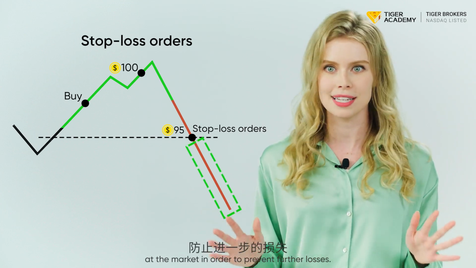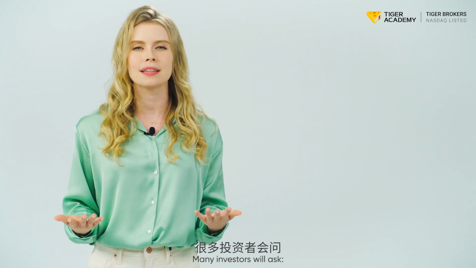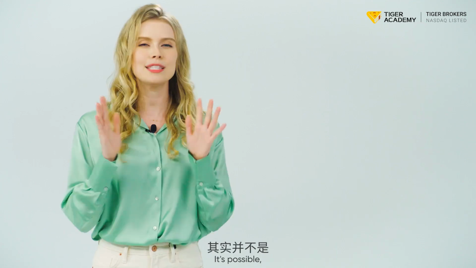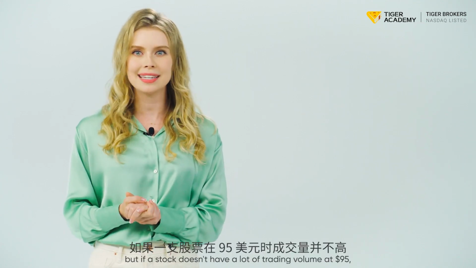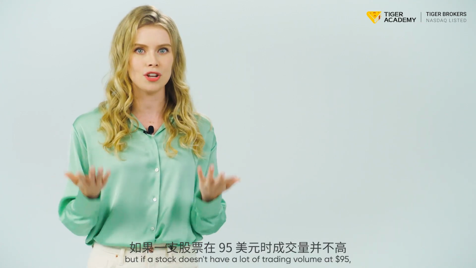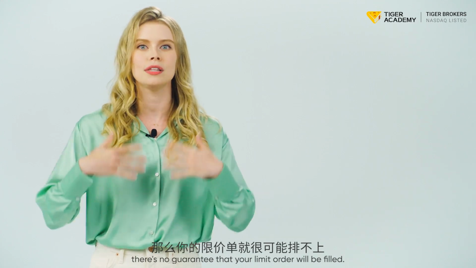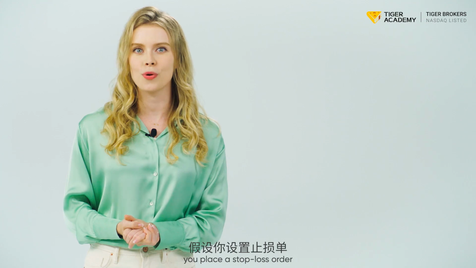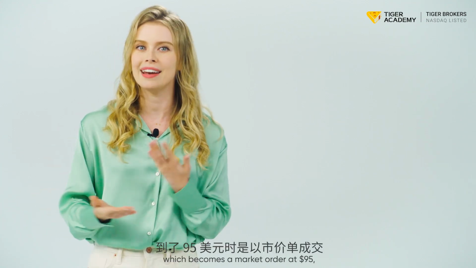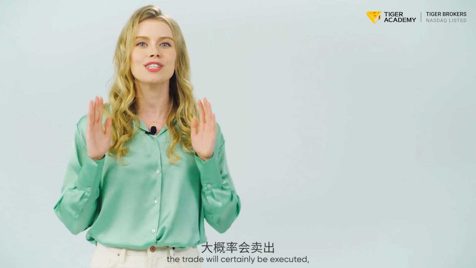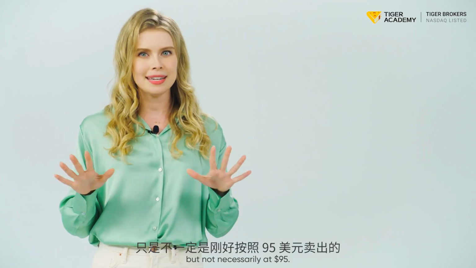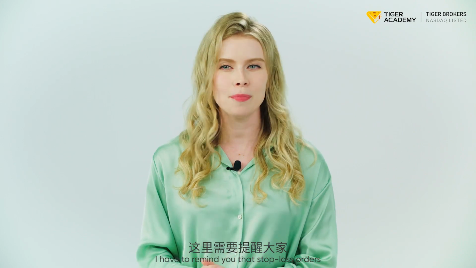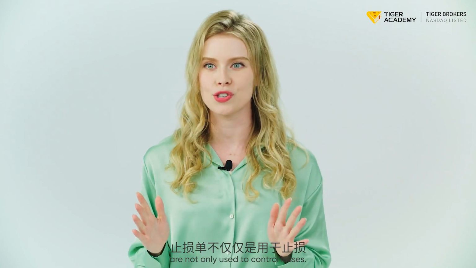to prevent further losses. Many investors will ask, can't this also be achieved by setting a limit order to sell? It's possible, but if a stock doesn't have a lot of trading volume at $95, there's no guarantee that your limit order will be filled. If, however, you place a stop loss order which becomes a market order at $95, the trade will certainly be executed, but not necessarily at $95. I have to remind you that stop loss orders are not only used to control losses.